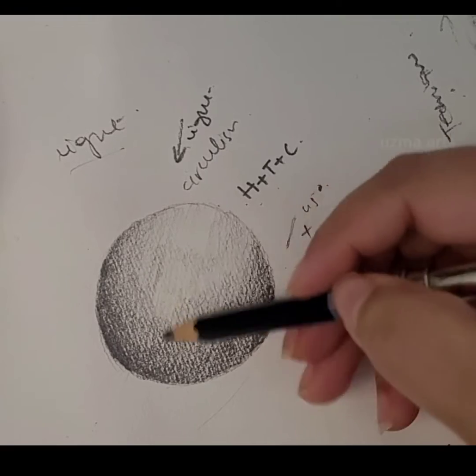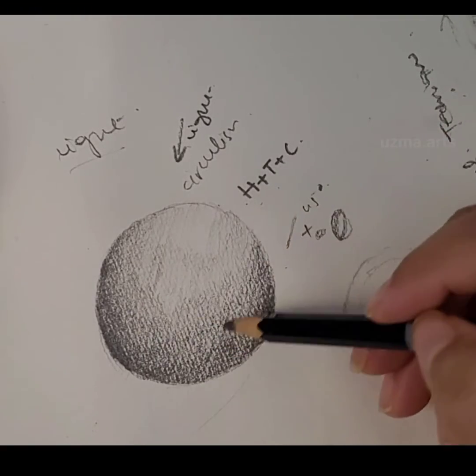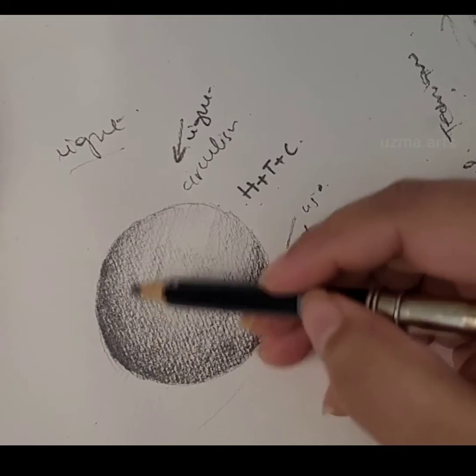Okay, the paper is Canson sheet, that is why these small grains are very visible.